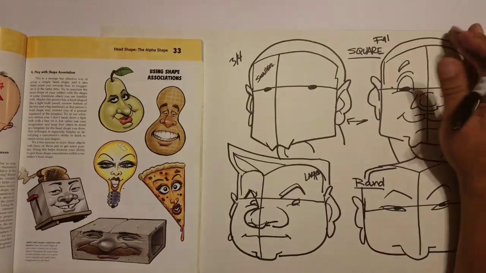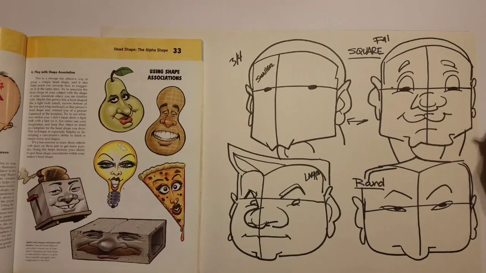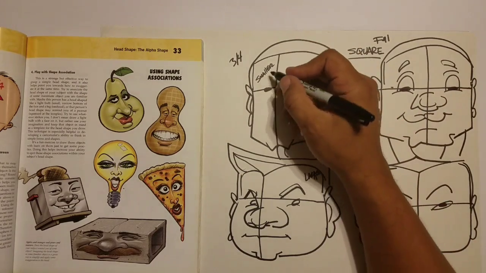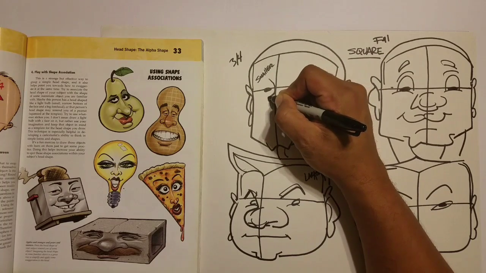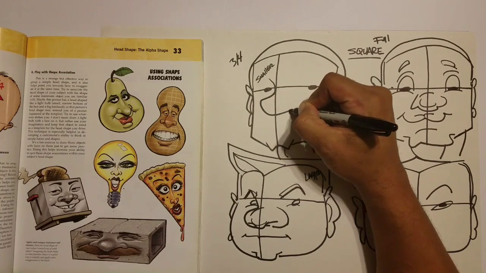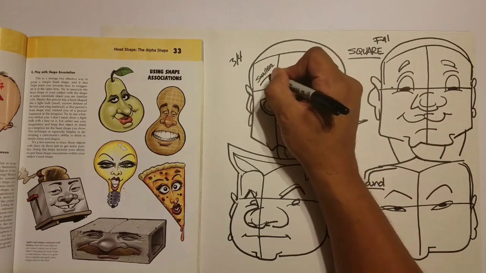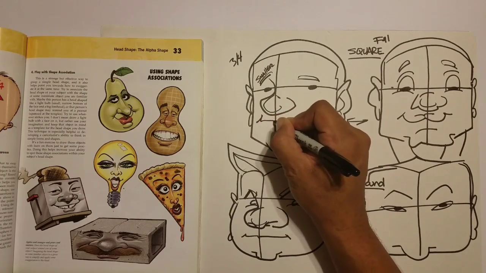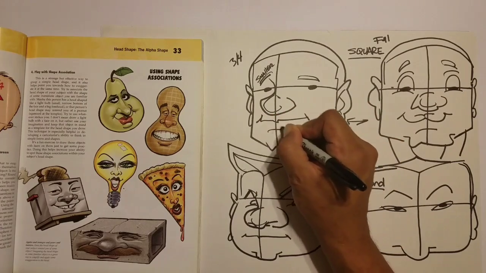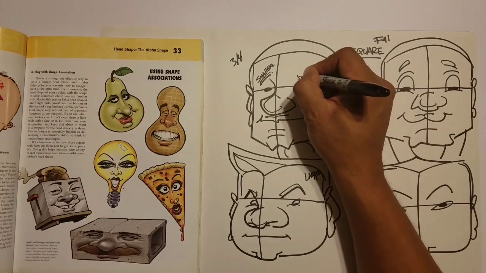3/4 view, square view. And on our next video, I'll go ahead and put some things about the features such as the nose. If you're going to be doing the noses, you can have a variety of different ways you can draw your nose. Always just do stuff like this. Just doodle, and this will really help your art game.